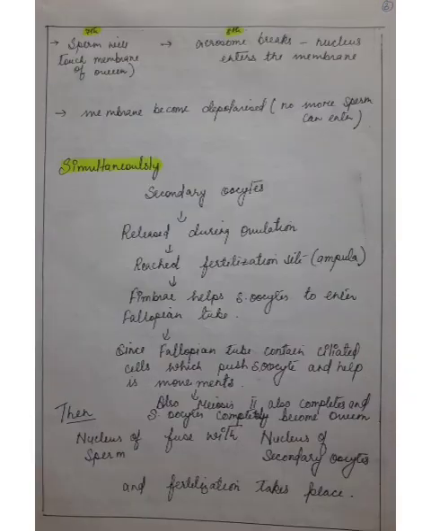So when the sperm reaches the fertilization site, how does it enter the secondary oocyte? At the same time, simultaneously, even the secondary oocyte is released, right? It has to reach that fertilization site. Okay, so how do they reach that site? So secondary oocytes are released during ovulation, right?